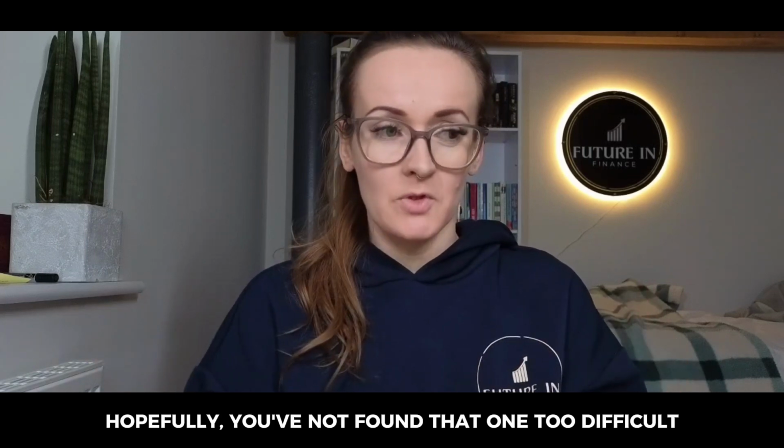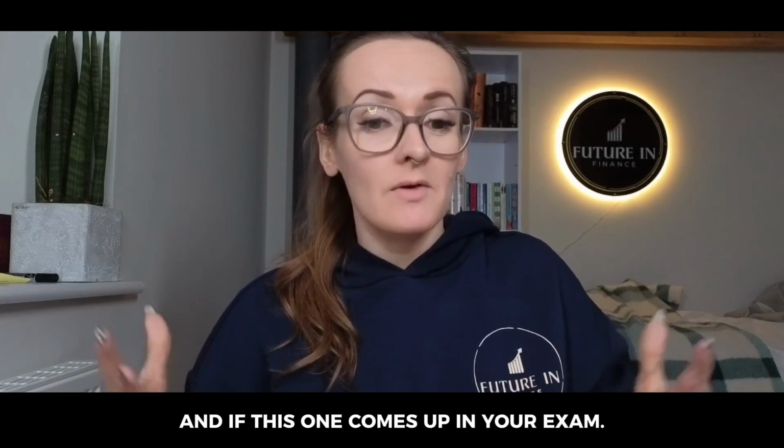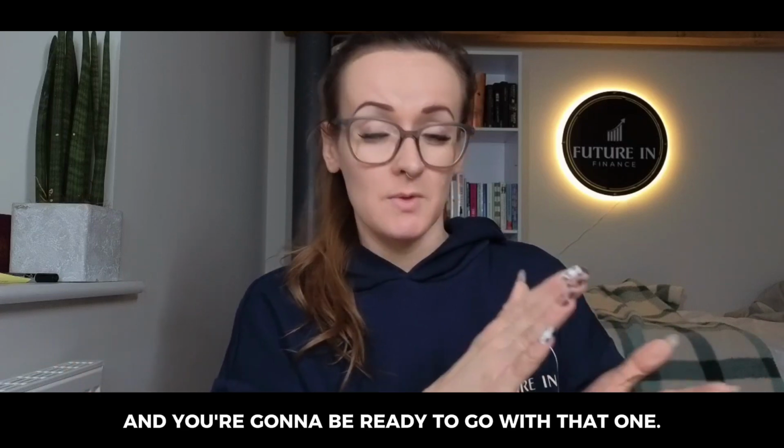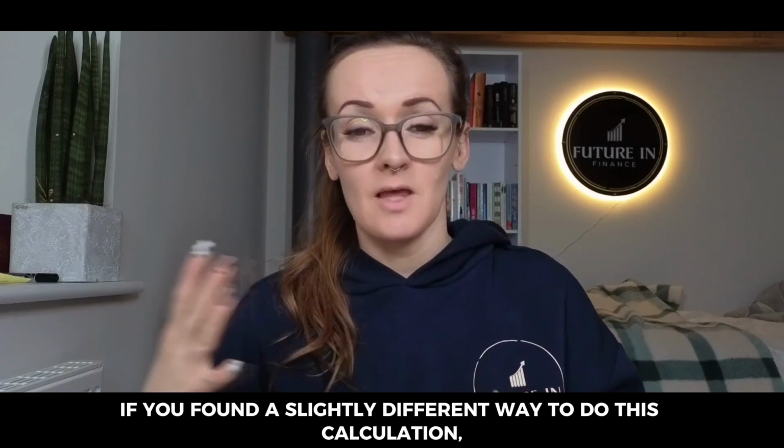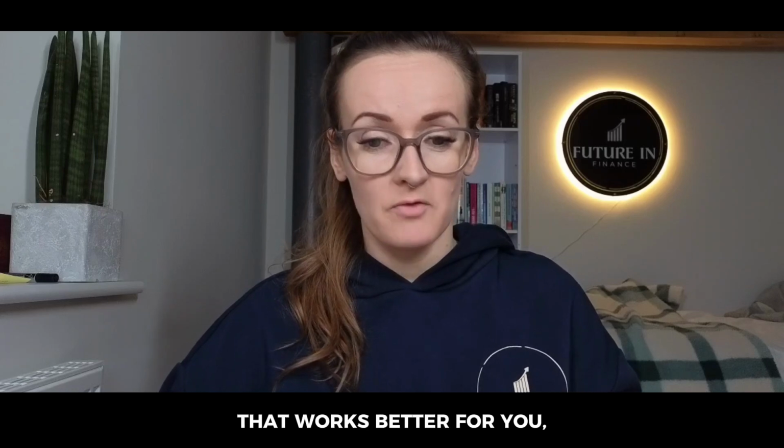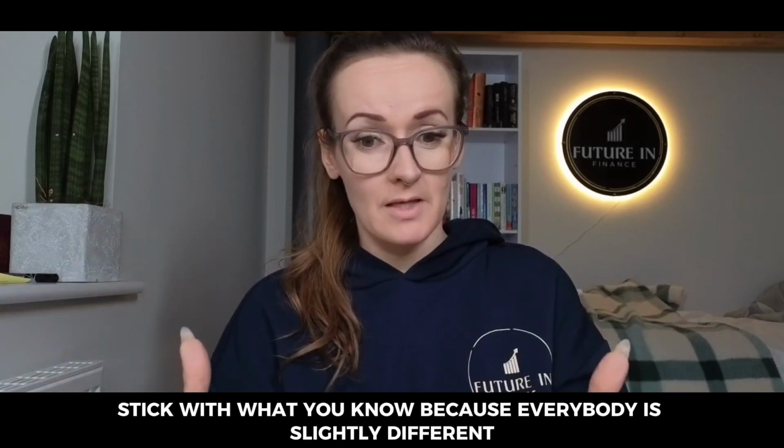Hopefully, you've not found that one too difficult, and if this one comes up in your exam, you are fully prepared for it and you're going to be ready to go with that one. If you found a slightly different way to do this calculation that works better for you, stick with what you know because everybody is slightly different.